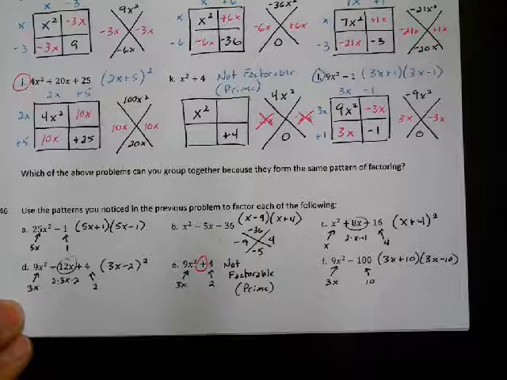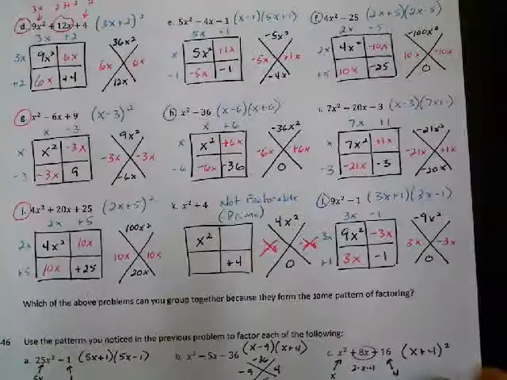Okay, that looks really pretty. I'm going to put that on my refrigerator at home. All right, back to here.